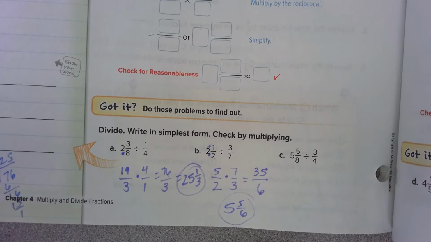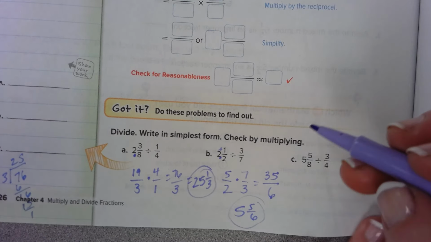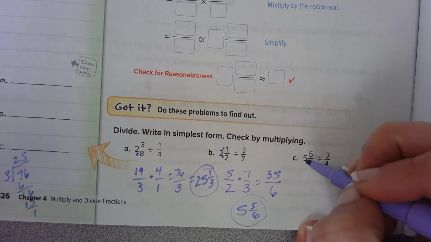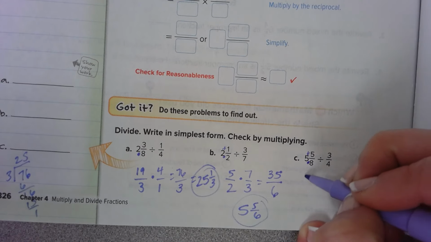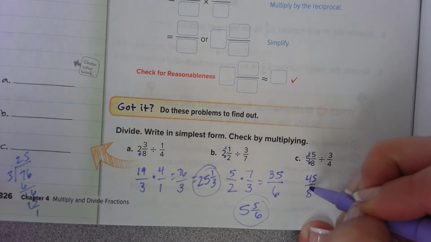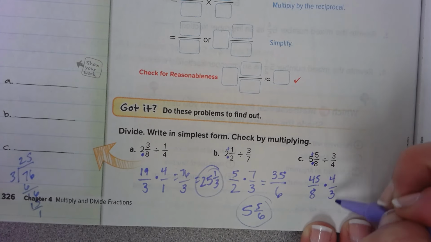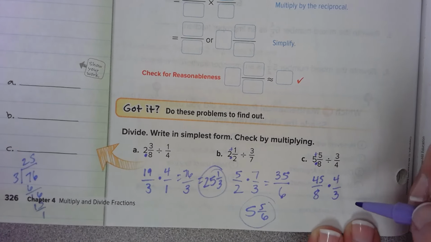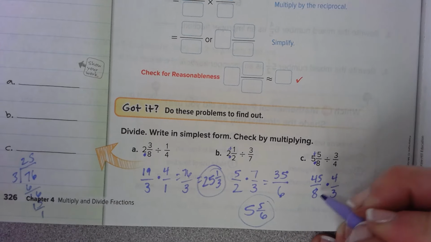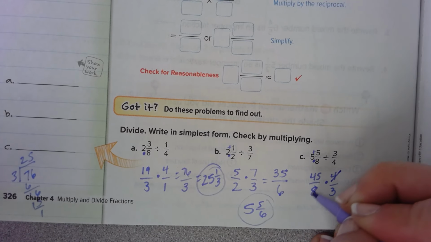Now letter C, you have 8 times 5 is 40. 40 plus 5 is 45 eighths times 4 thirds. Flipped my sign, flipped my second fraction. Here we can simplify ahead of time. 4 and 8, divide each of them by 4. This becomes 1, this becomes 2.